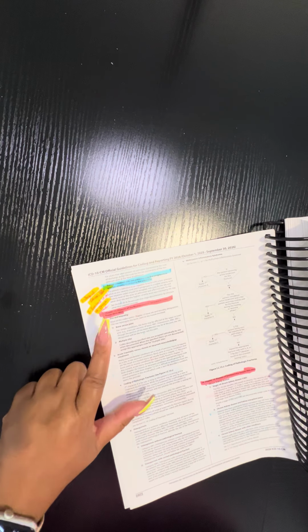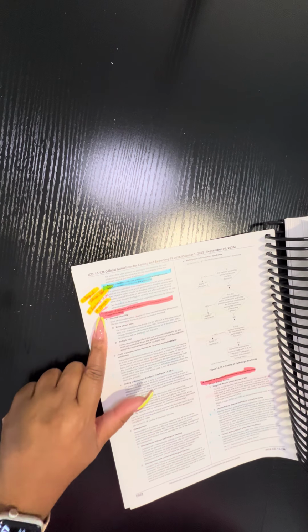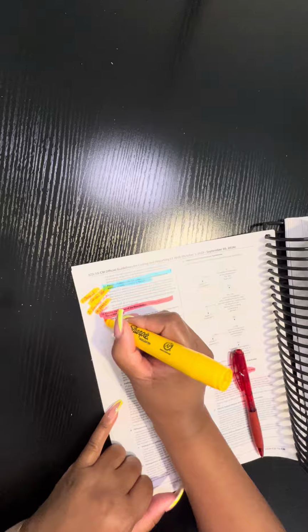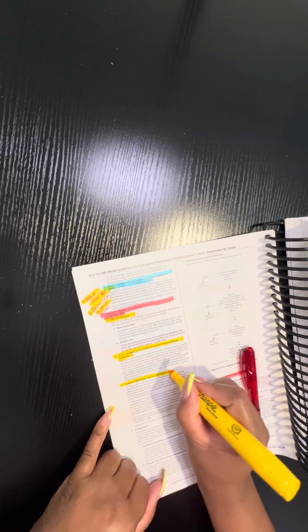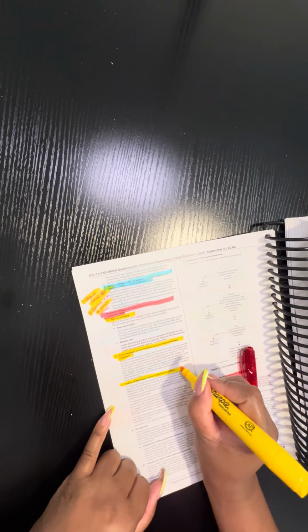All right, now we're in chapter 13. Chapter 13, we're going to do site and laterality. And so this here is going to be a little bit different because I want you guys to know in this area here, and let's go ahead and highlight our alphabets first. A, B, C, D, and E.